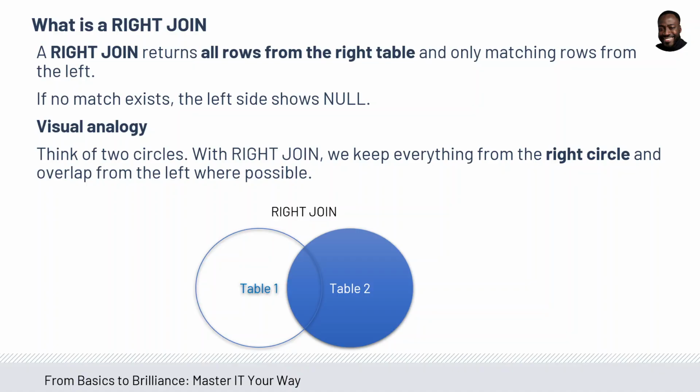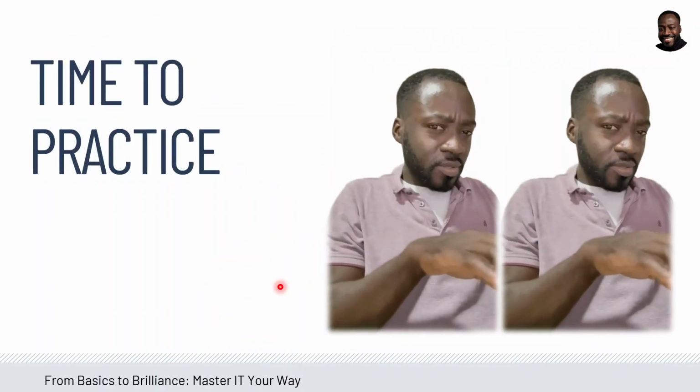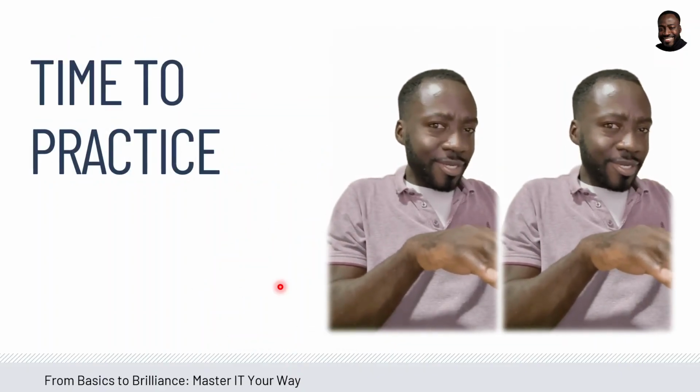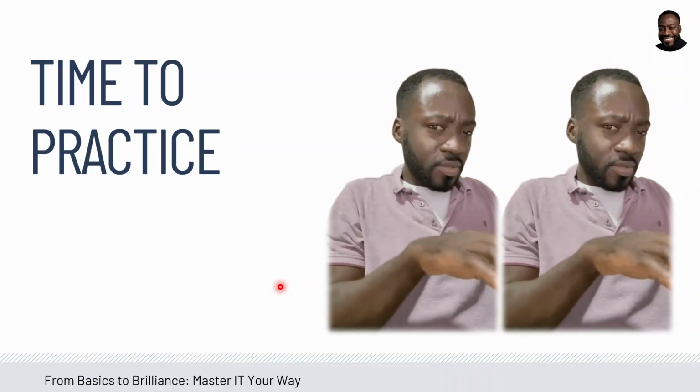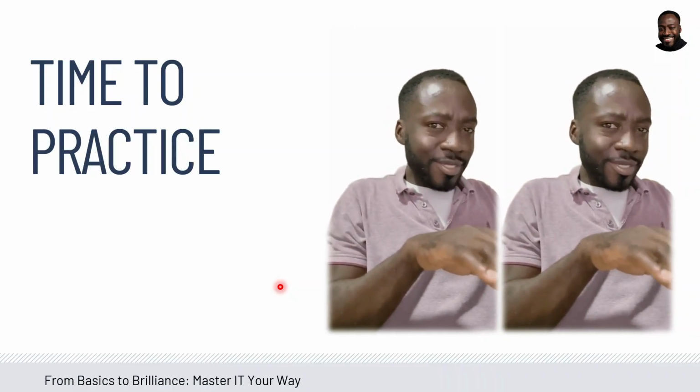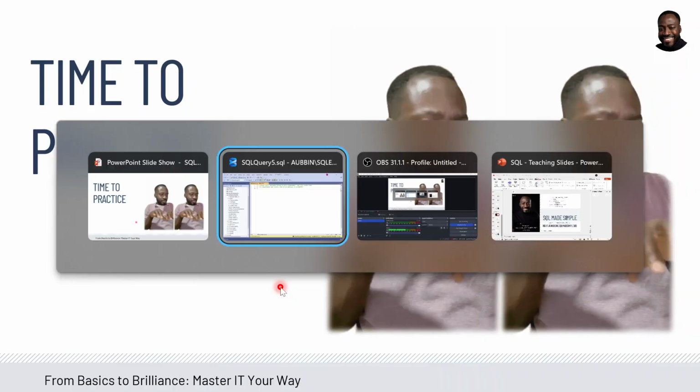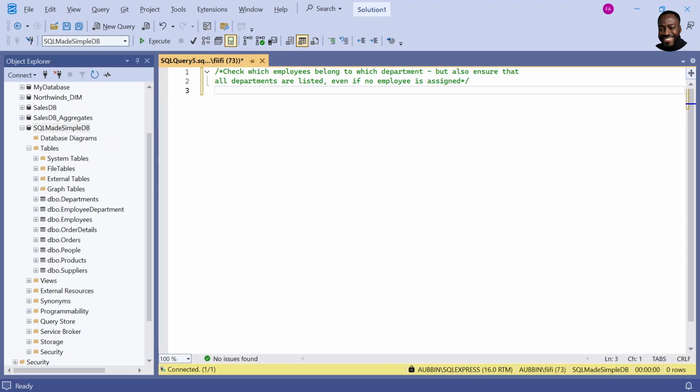So let's see by using our database. That way you would understand and appreciate what we mean by right join. So I'm going to switch. Here we are to check which employees belong to which department, and also ensure that all departments are listed, even if no employee is assigned.